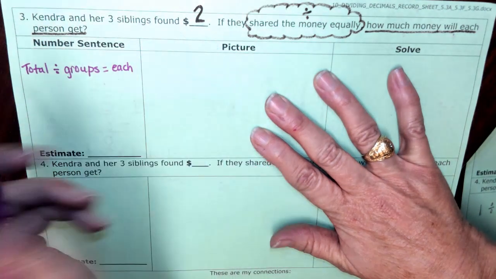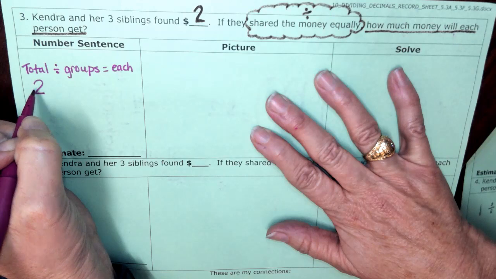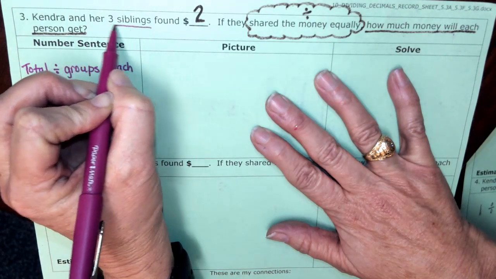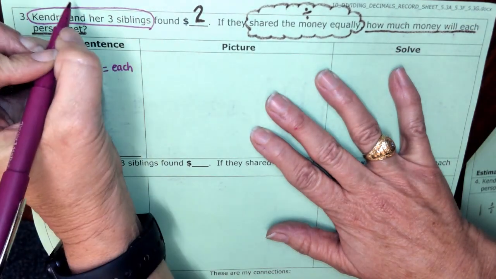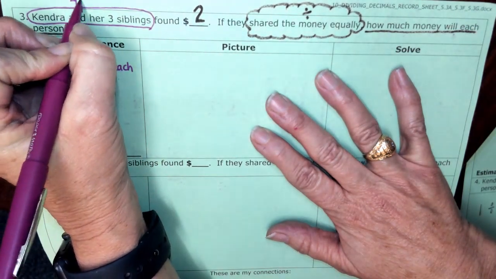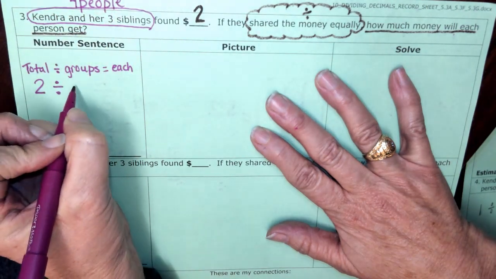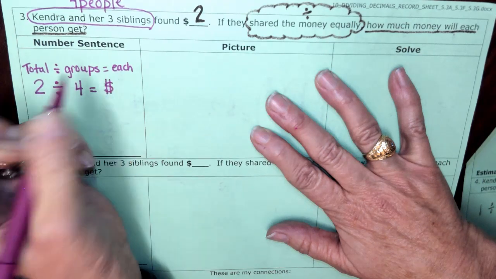Well, this time I only have $2. So I'm going to take my $2 and I'm going to divide it by Kendra and her 3 siblings. So Kendra and her 3 siblings, again, is 4 people. So we're going to divide that by 4 to get the amount of money for each.